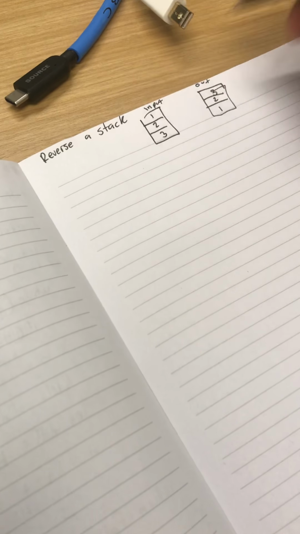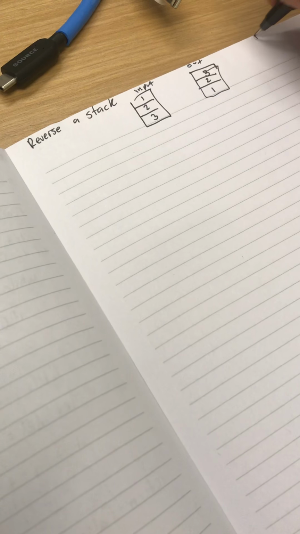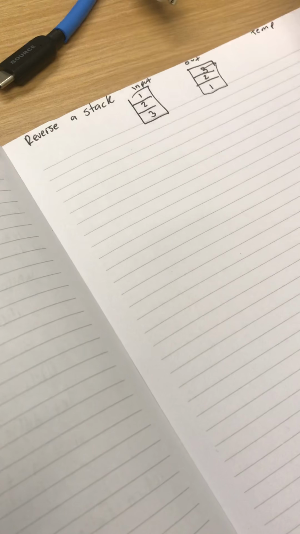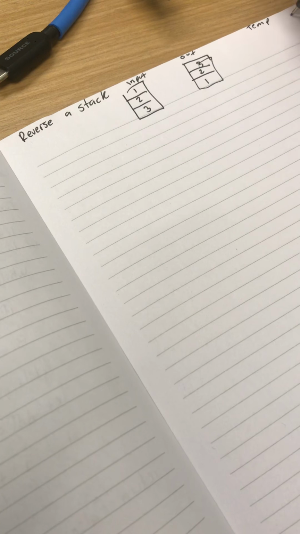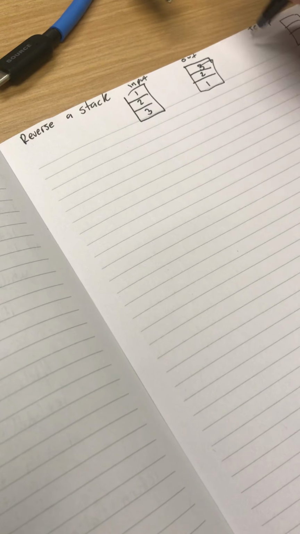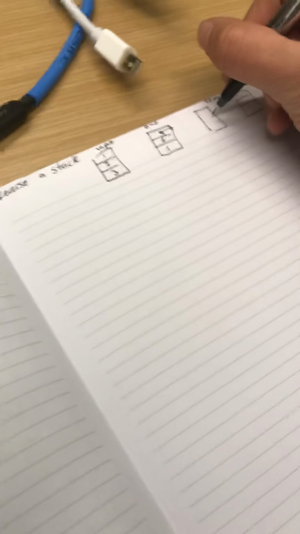So what we want to do basically is we're going to have a temp variable, we have another stack, and we have our original. The idea is that we're going to pop that first element and put it in a temp, because eventually we're going to want to put our temp variable back in here once this stack is empty.